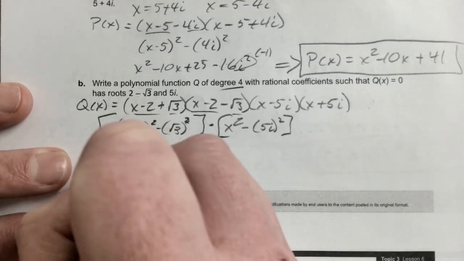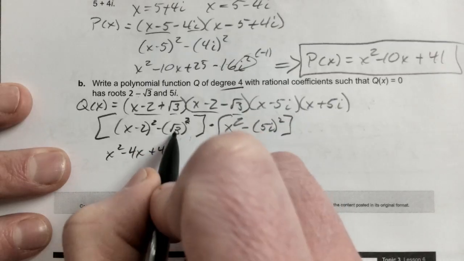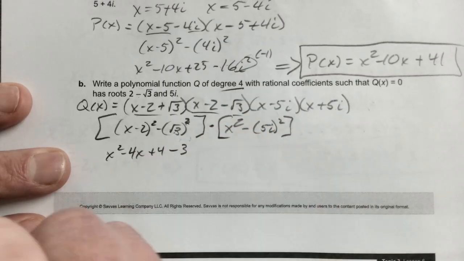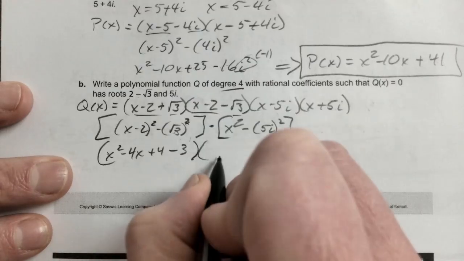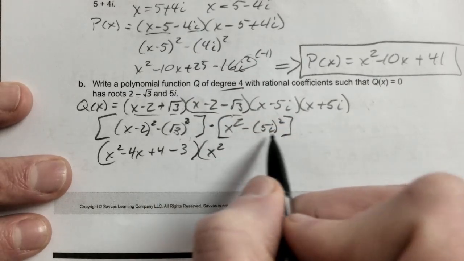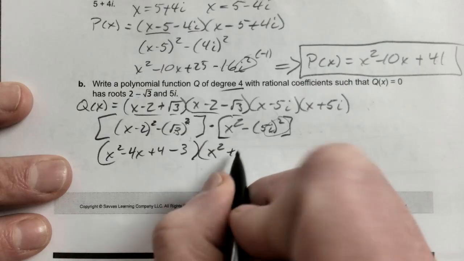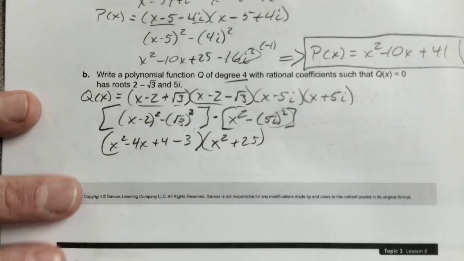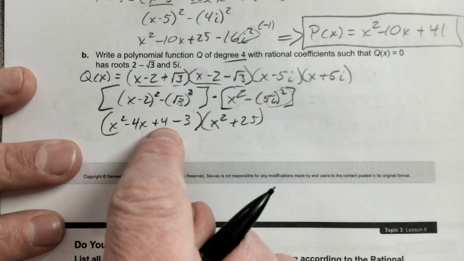We get x squared minus 4x plus 4 minus the square root of 3 squared, which is 3. Times this guy here, we would get x squared. So 25i squared is a positive 25. So that 4 minus 3 is just a 1.